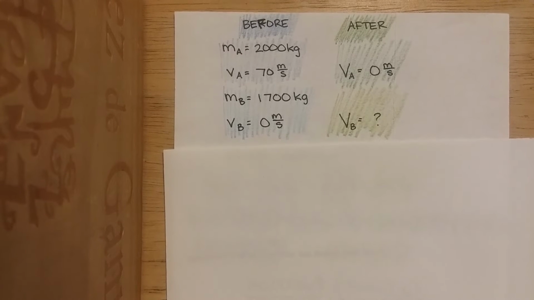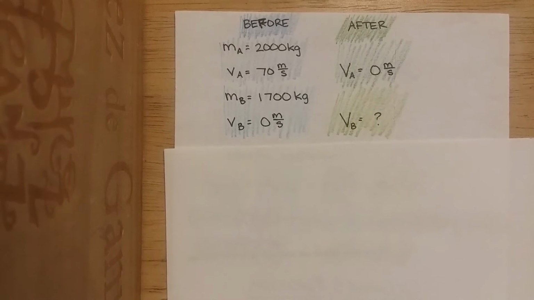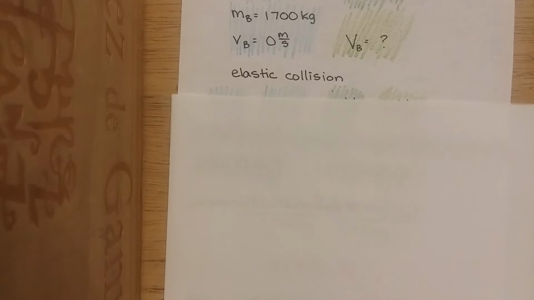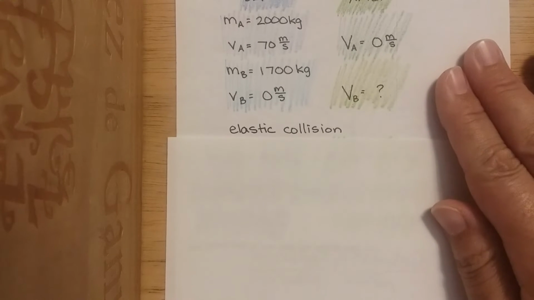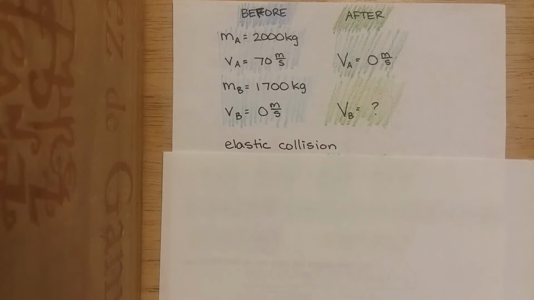So we've got our before and our after. We've got our masses and our velocities. I could have rewritten the masses over here, but I just chose not to. And now I'm going to ask myself, is this elastic or inelastic? They didn't indicate that the two cars locked together. Usually problems that are inelastic will indicate that. They just said that we've got these two cars.